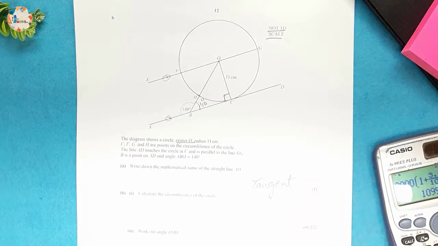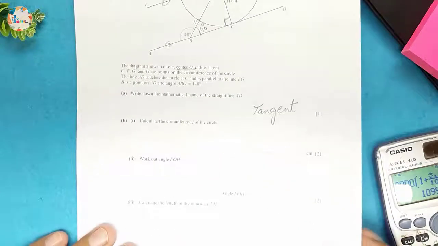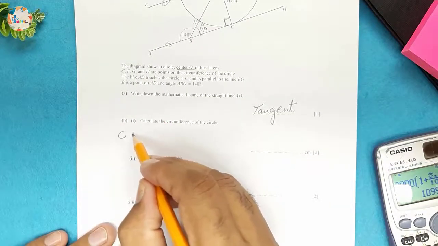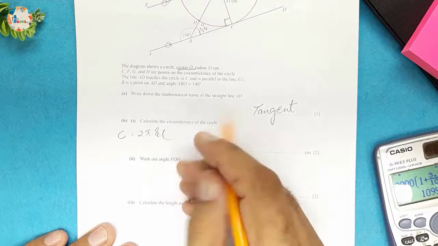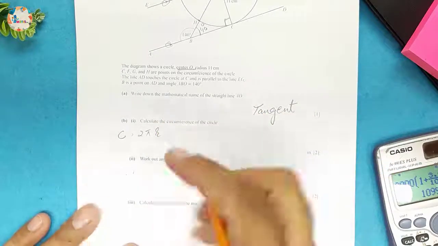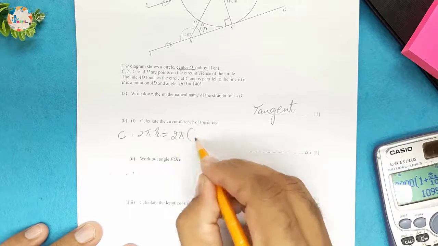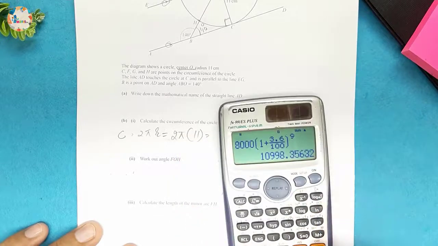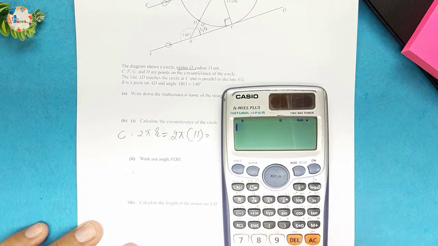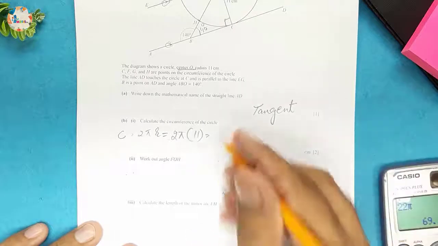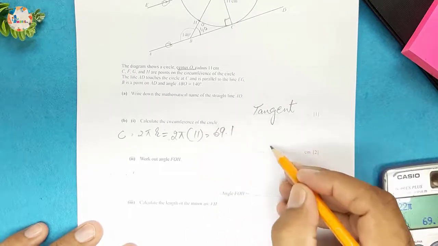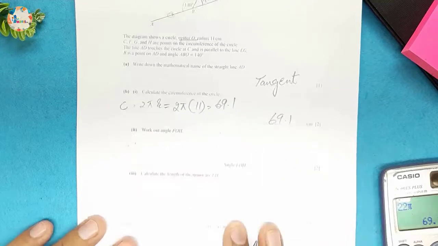Then B1, calculate the circumference of the circle. For circumference of the circle, we have the formula circumference is equal to 2 pi r, and r here is given as 11. So we can write this as 2 pi into 11, and this will be calculated to 22. We can write here 22 pi. So 22 pi will be equal to, decimal value, 69.1. So 69.1 centimeters will be the answer.